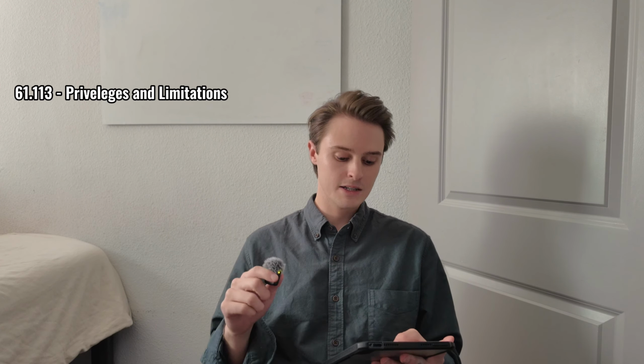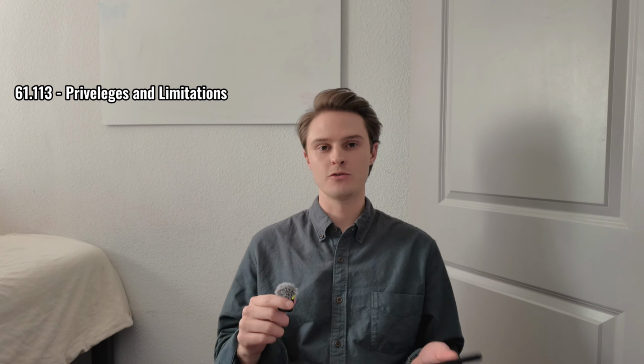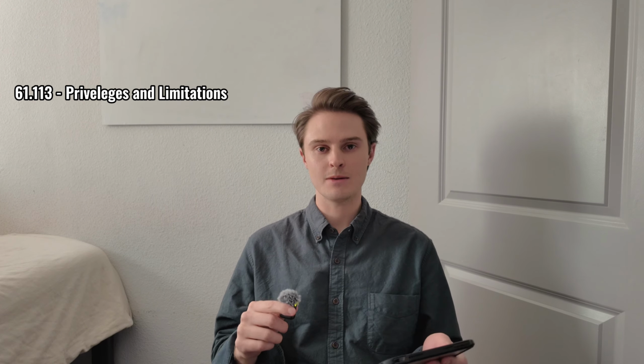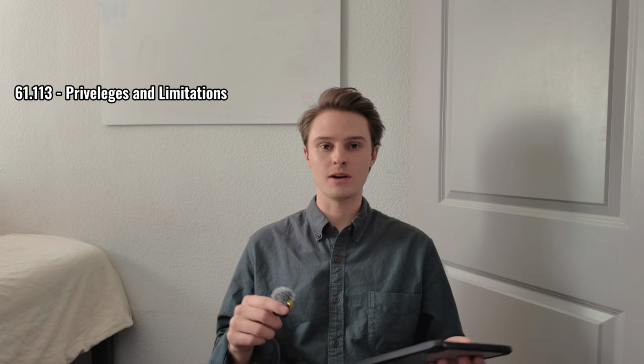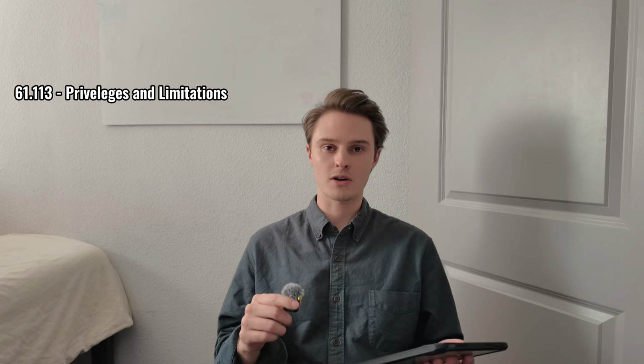Then we go to 61.113, privileges and limitations as a private pilot. 100% will be brought up on your check ride. If you freeze up, good to have this regulation tabbed in your FAR AIM. I use the digital FAR AIM just so I don't have to pay for a physical copy every single year. And you can actually make tabs or bookmarks within that FAR AIM.